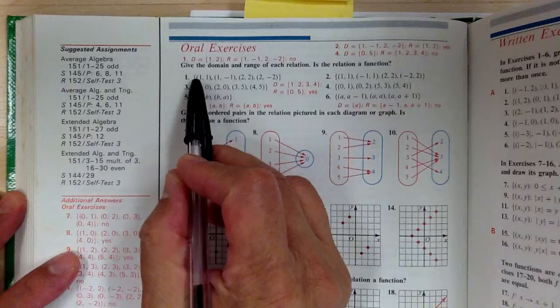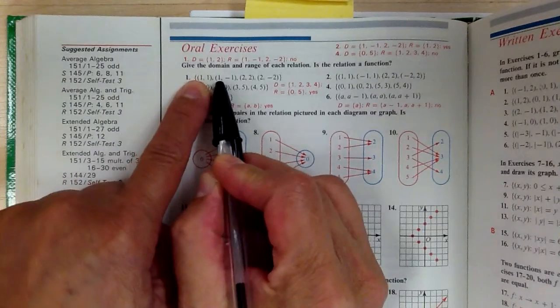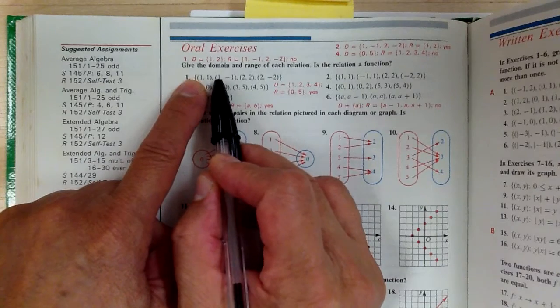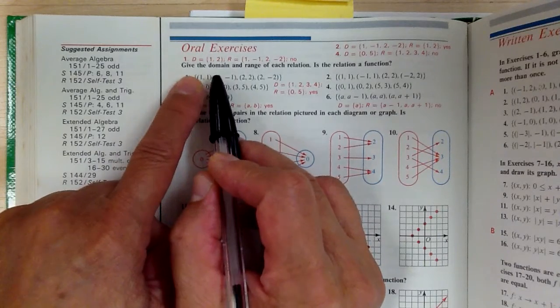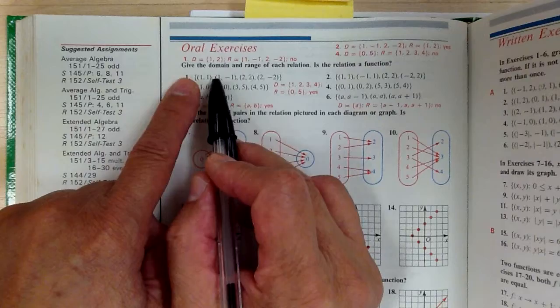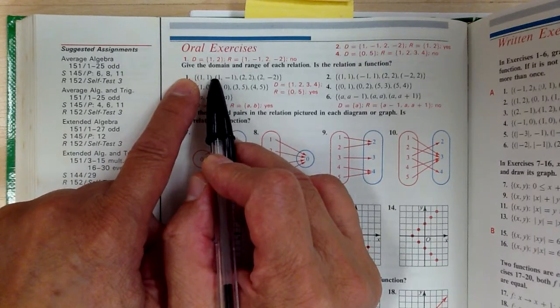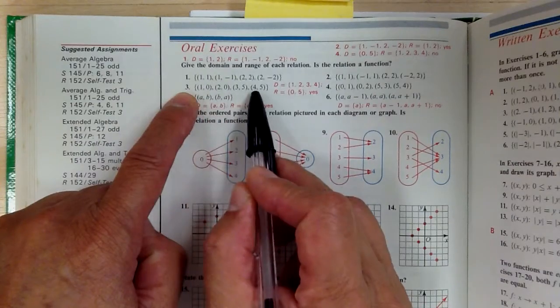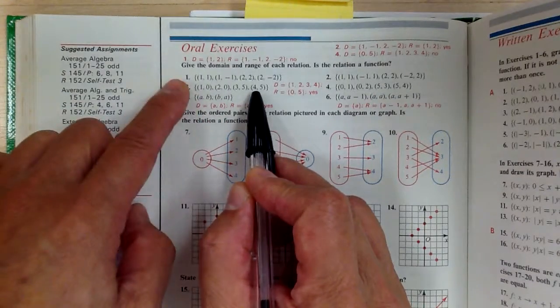If you look at number 1, notice these have the same first coordinate, right? So this one is not a function. That's how you tell, by looking at the first number. If they have the same number, then it's not a function. So if you look at number 3, look at the first number. You've got 1, 2, 3, 4. They're all different. So yes, it's a function.